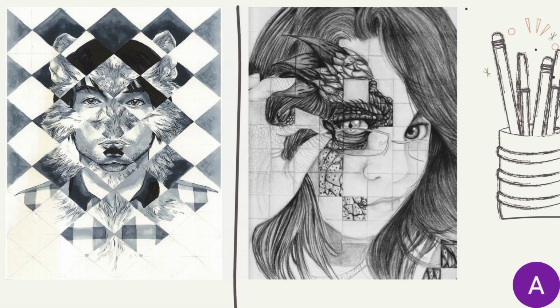Whoa, and look at these. I don't even know what I'm looking at here. The one on the left looks like a wolf with a man. They went every other square or diamond, I suppose, but they shaded it according to the photo they were drawing at that moment. And the one on the right, she's transforming into a dragon. That's totally crazy. I like it. She also left certain squares, like the grid on there, but certain ones she erased, so she did a mix and match of that.